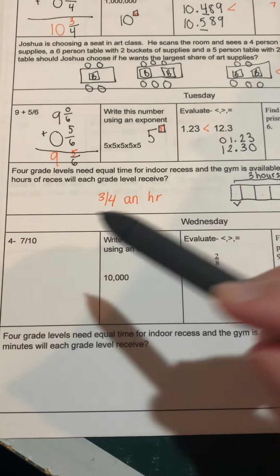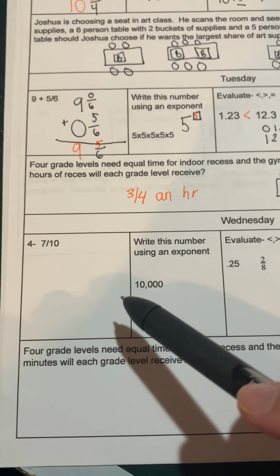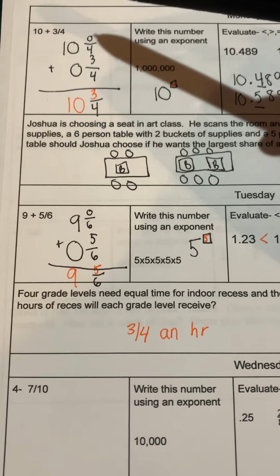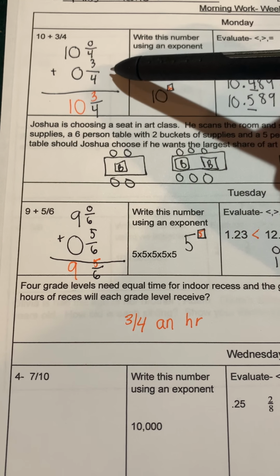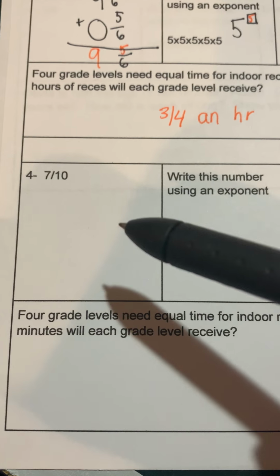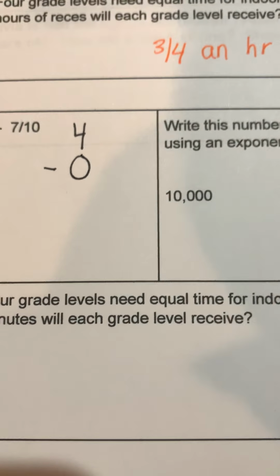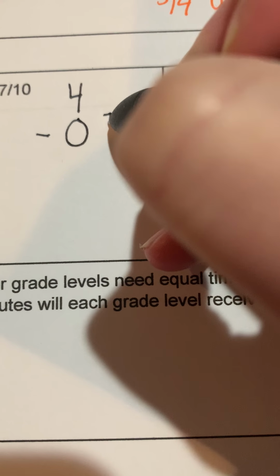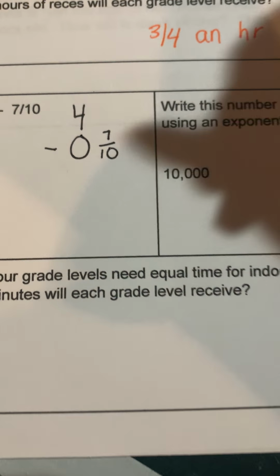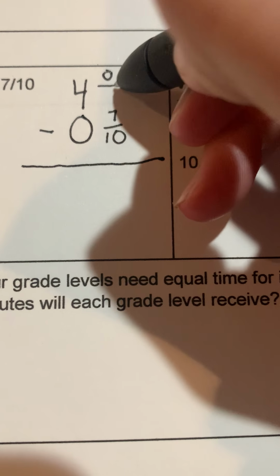Wednesday's morning work. So the first one, you notice it's 4 minus 7/10. I've noticed a lot of you were subtracting the first two on Monday and Tuesday, but these were addition problems. Today, now we have a subtraction problem. So we have 4 minus 7/10. There's no whole number in 7/10, just a fraction. So I'm going to put 0 and 7/10. There's no fraction with 4, so I'm just going to put 0 over 10 over there.